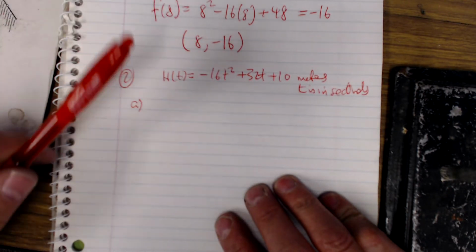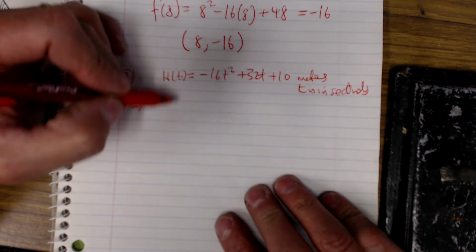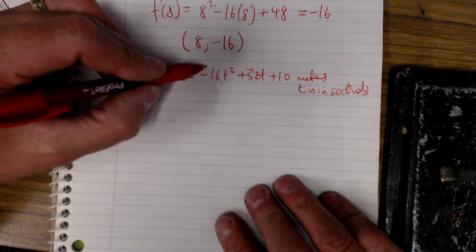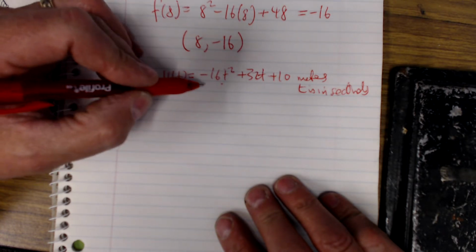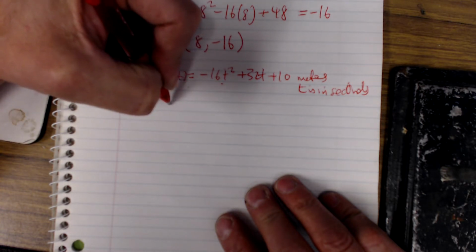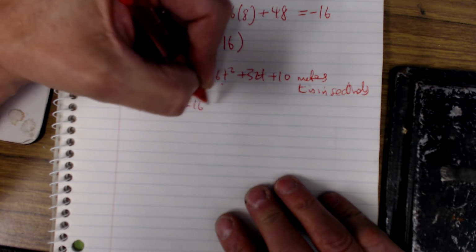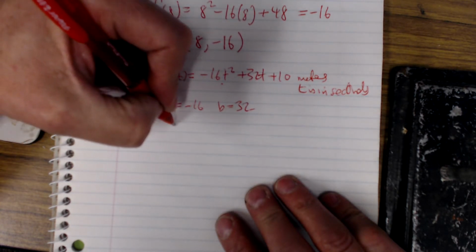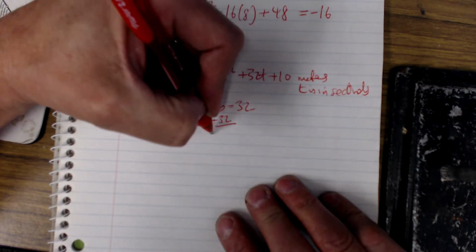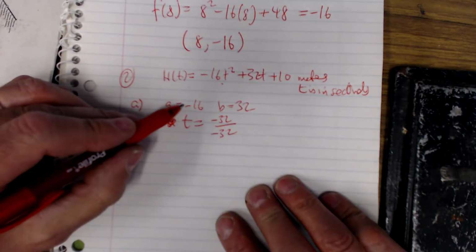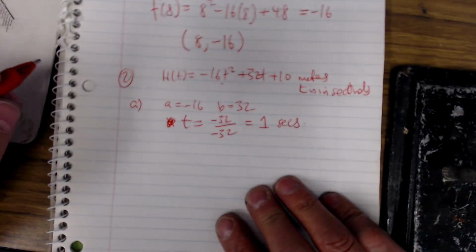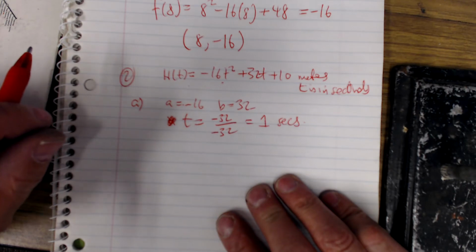We know that it's going to go up and then down, so its maximum height will be at its vertex because this is a quadratic. And notice it's a negative quadratic, which means it's a downy. So question 4a is code for find the vertex. To find the vertex we need a, which is negative 16, and b, which is 32. So the t coordinate of the vertex is negative 32 over negative 32, because we multiply a by 2, which is going to give us 1. So in 1 second, it reaches the maximum height.